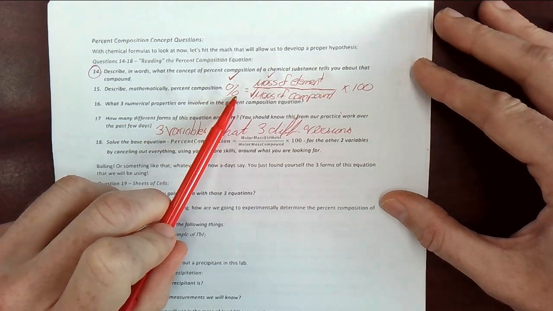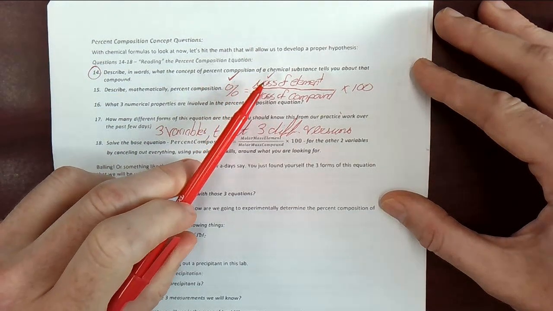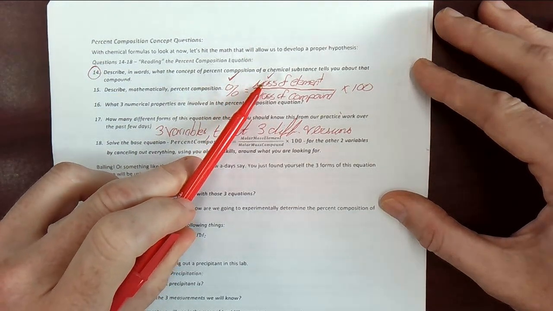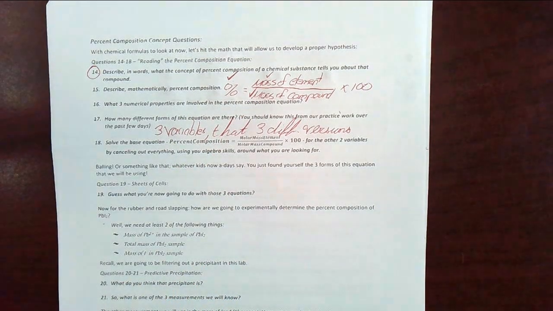Right now the equation, as written, is solved for percent composition. I also want the version solved for the mass of the element and the version solved for the mass of the whole compound. We want to do all of those together. Get your sheet of paper out, and we're going to use some algebra skills.